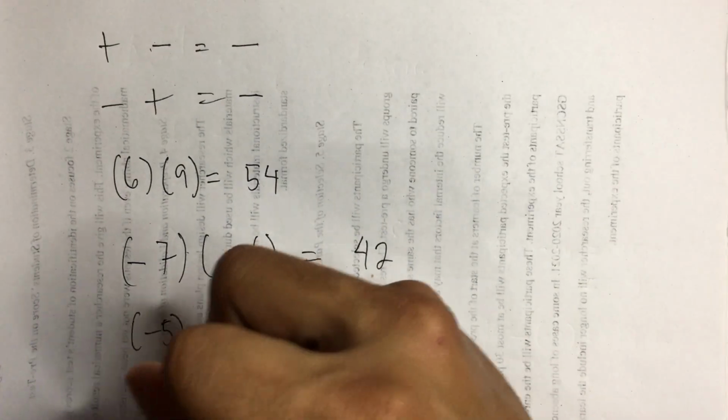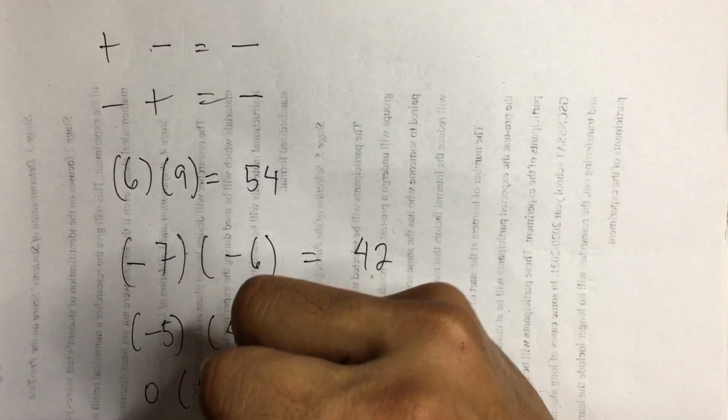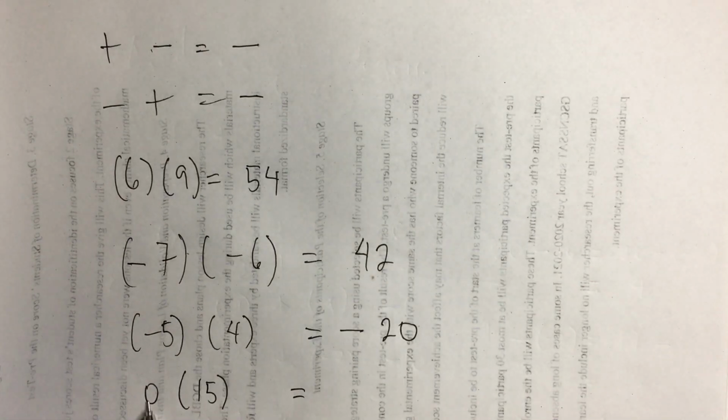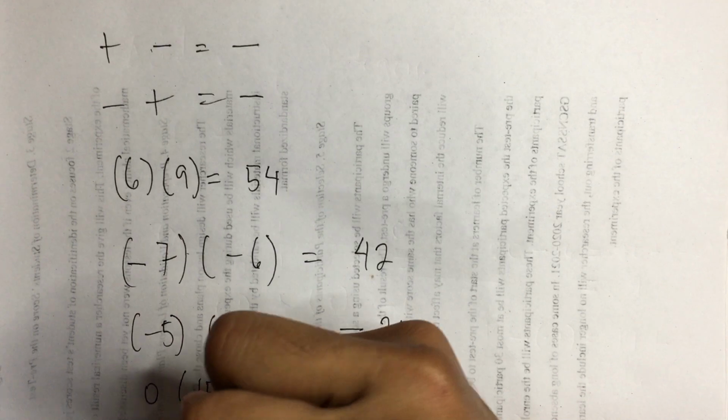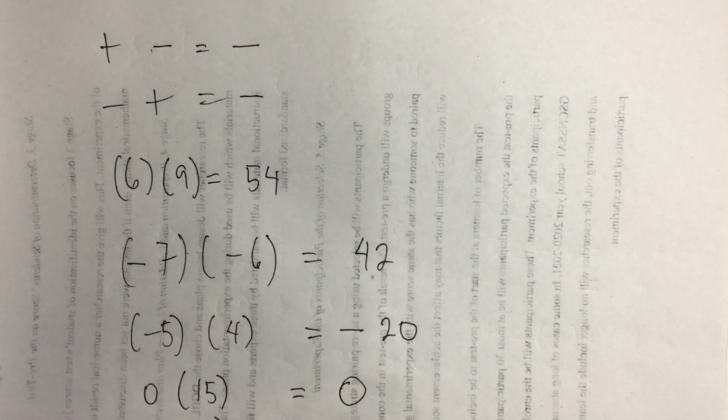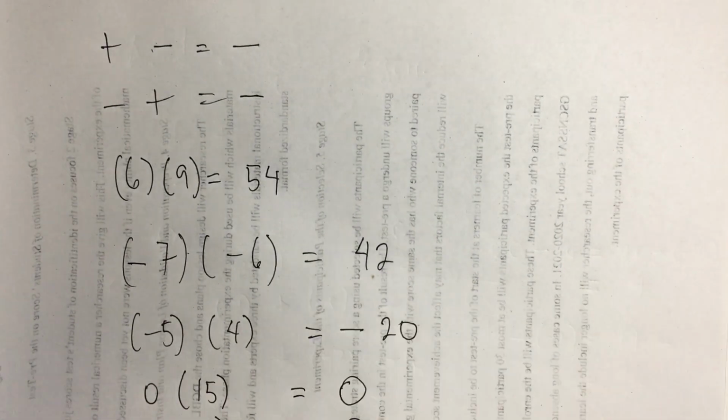Next, 0 times 15. Any number multiplied by 0 is always 0. What about 16 times 0? Again, any number multiplied by 0 is also 0.